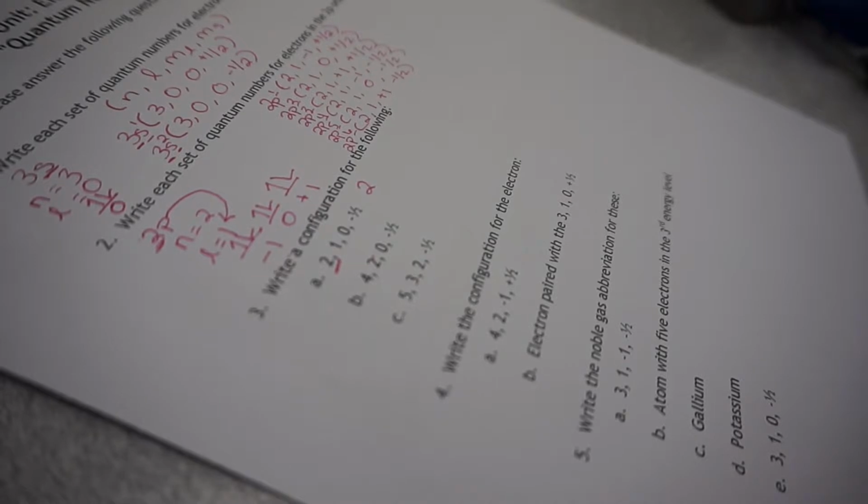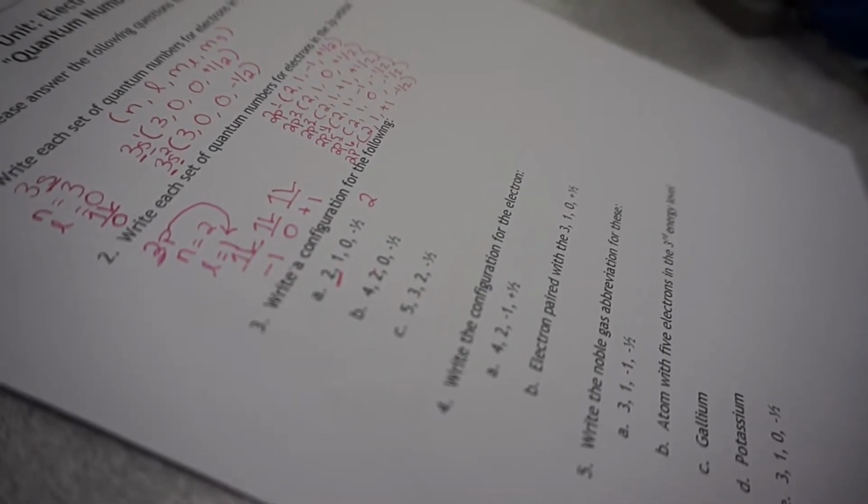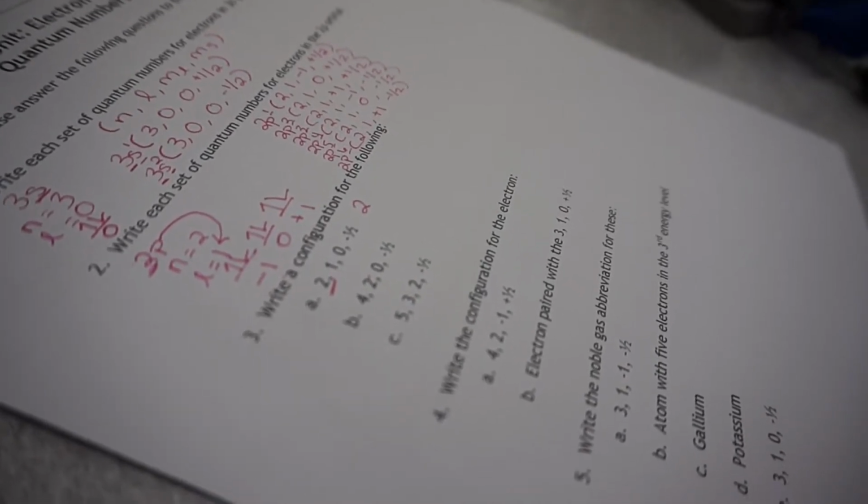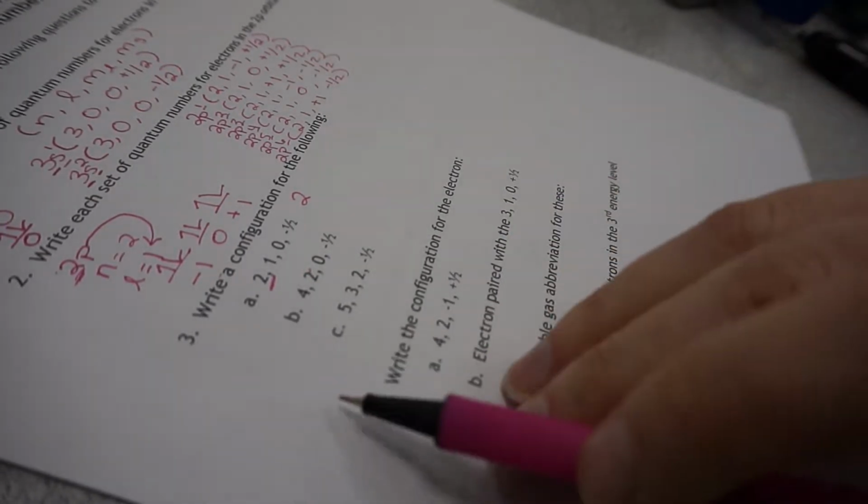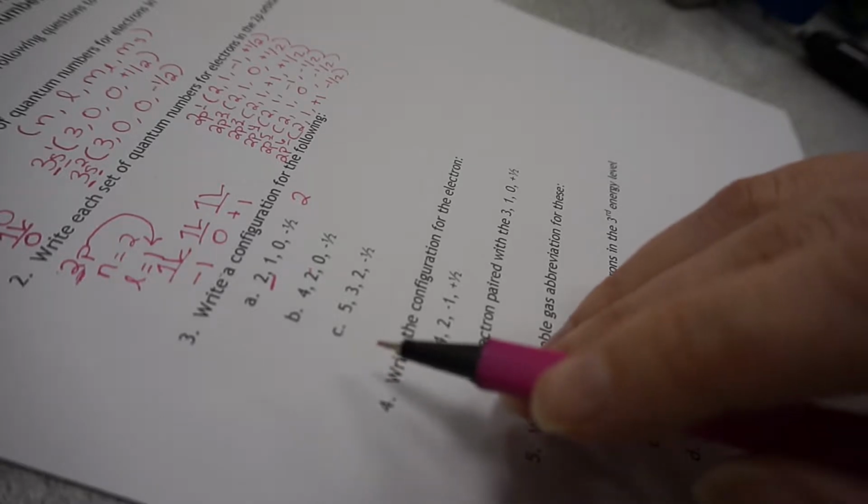Give me a second. I want to see if I can make it better. Okay, children, it's still kind of blurry. It may look better, but whatever.